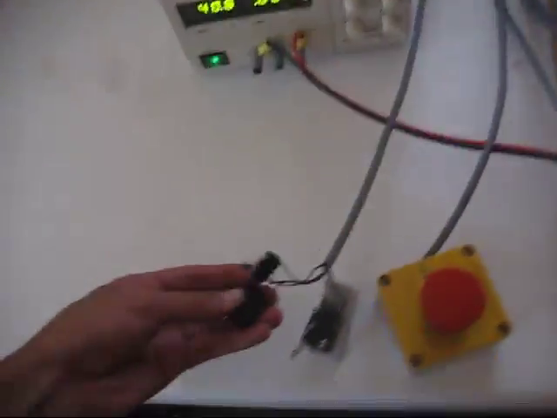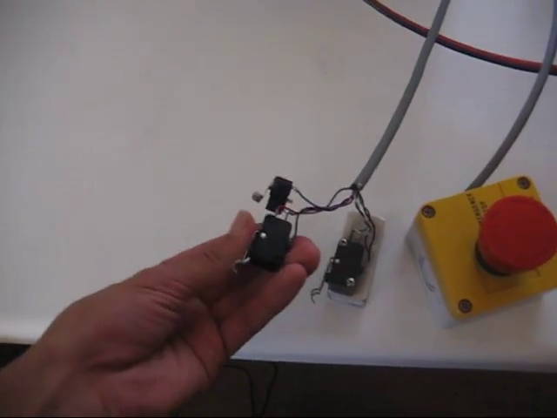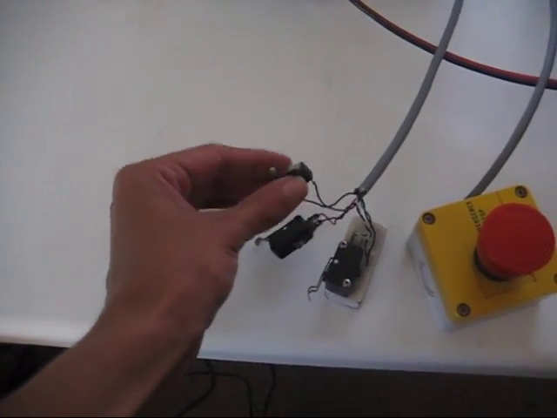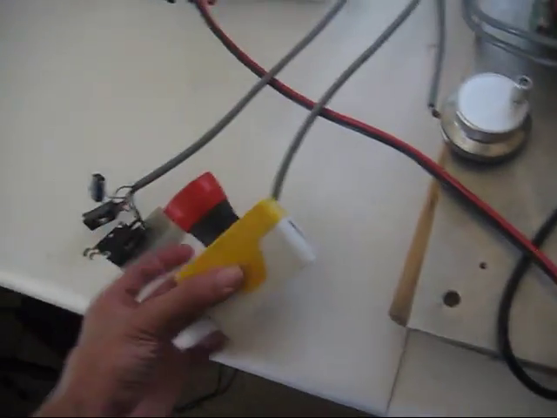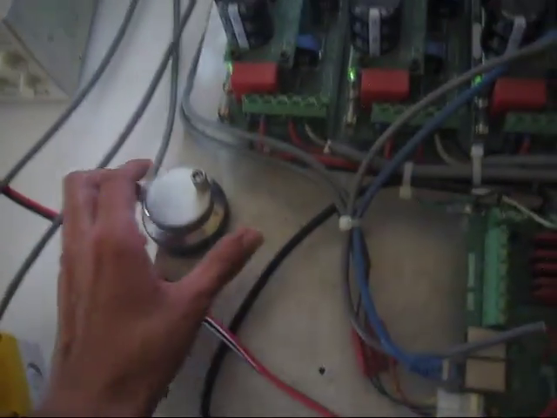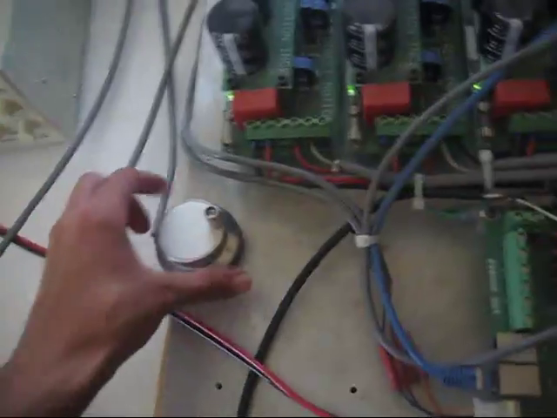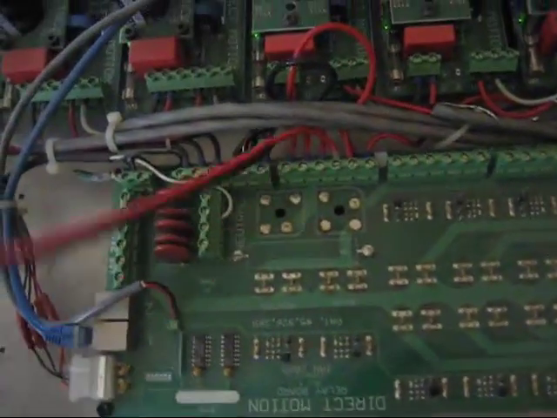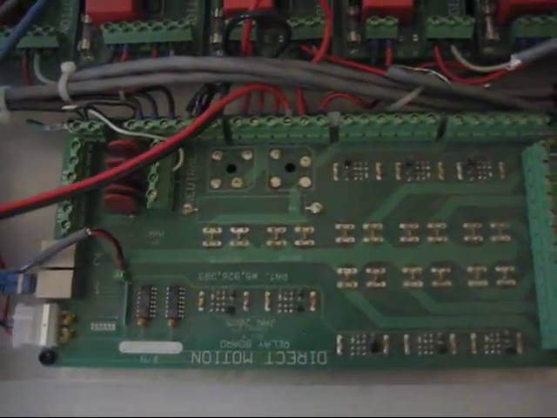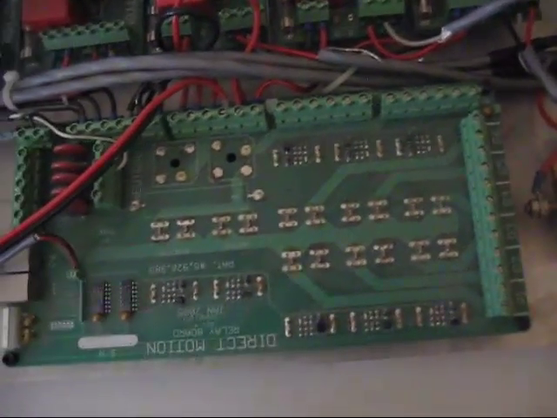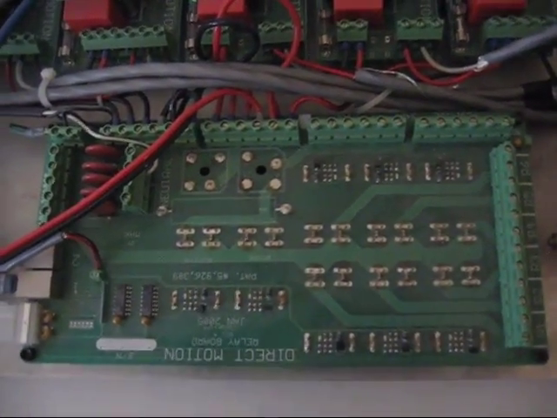We also have some general purpose I/O points, so we can simulate like a limit switch or probe or any other kind of I/O. And here's an e-stop. Here's a hand wheel. And this is an output board. It just has 6 auxiliary relays used for general purpose outputs.